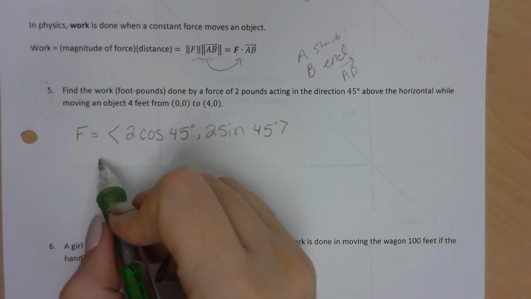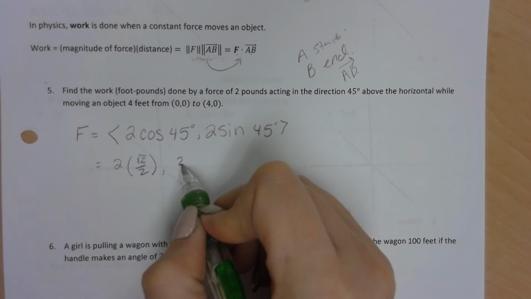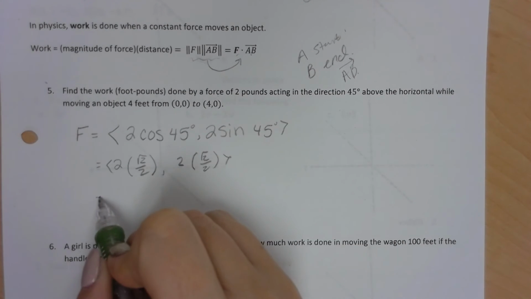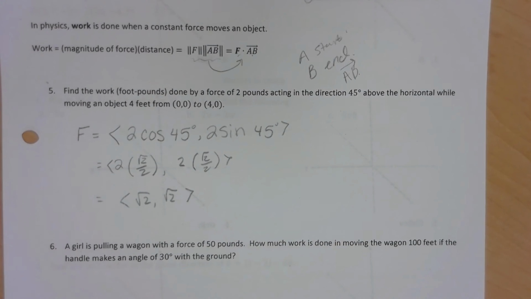That would turn into 2 times root 2 over 2, 2 times root 2 over 2, which gives us root 2 comma root 2. So our force vector is root 2 comma root 2.